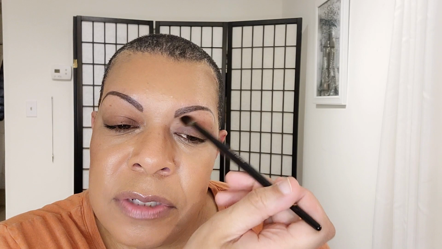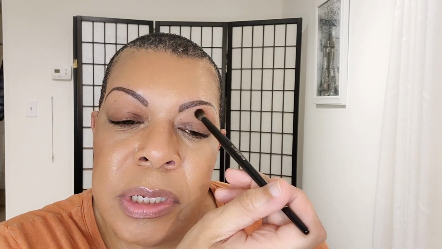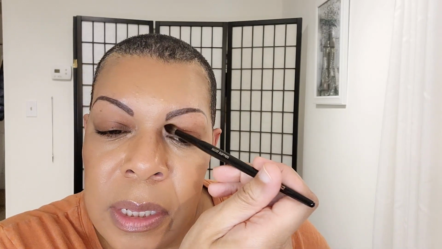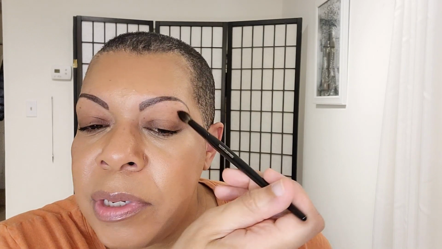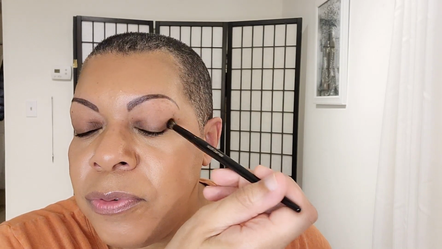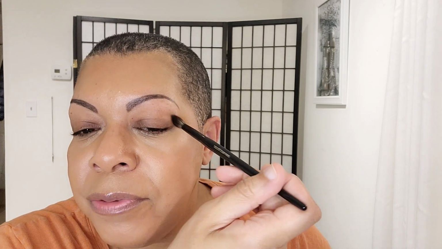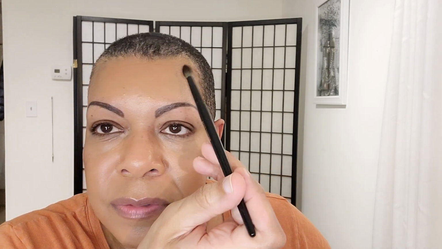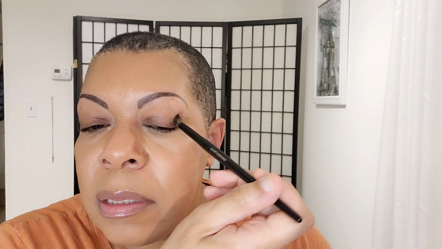And sometimes I'll just feather. Like if I have one transition shade here and another one over here from using the other brush, or I might use this one, then I'll just use the side just to feather it to get that blend. And so I like this for that. And it's also good for a non-precise outer V because it is larger and is fluffier. And then feather that inward. So this is good for that.